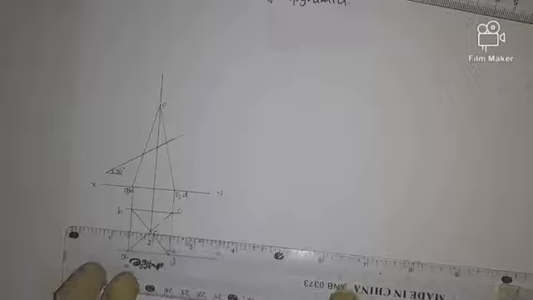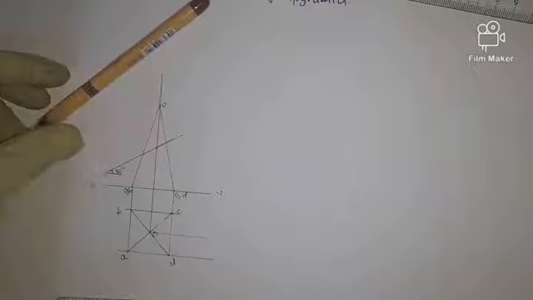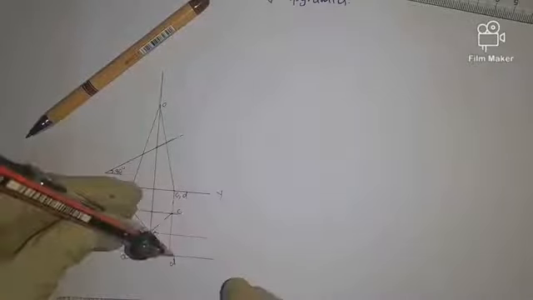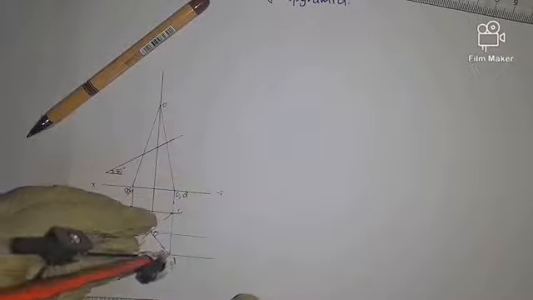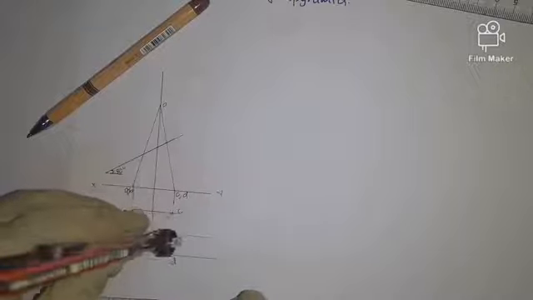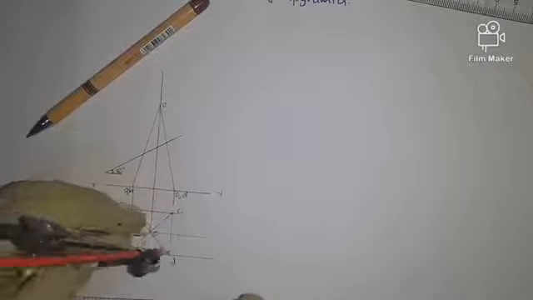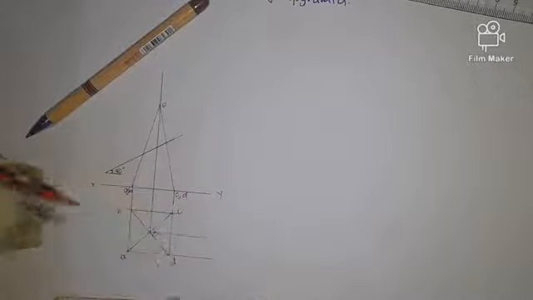So we bring that line here, a straight line. Then we take our compass, take the radius OD, then draw an arc. Where it meets that line, we draw a vertical to meet our XY.